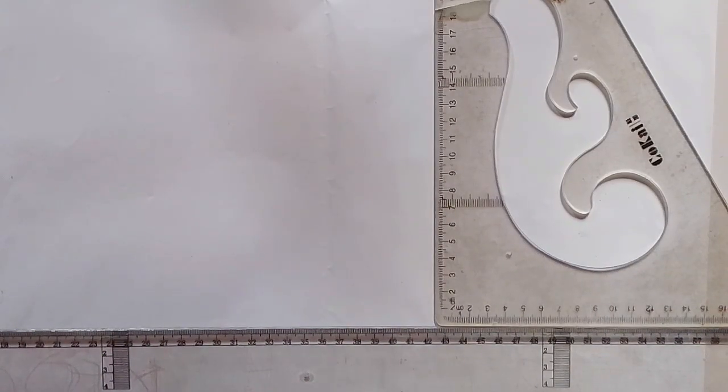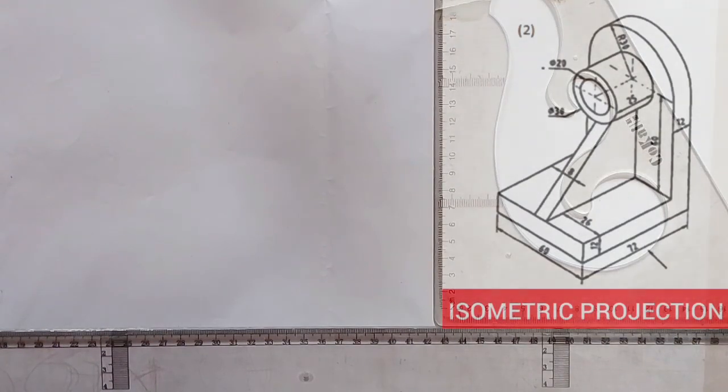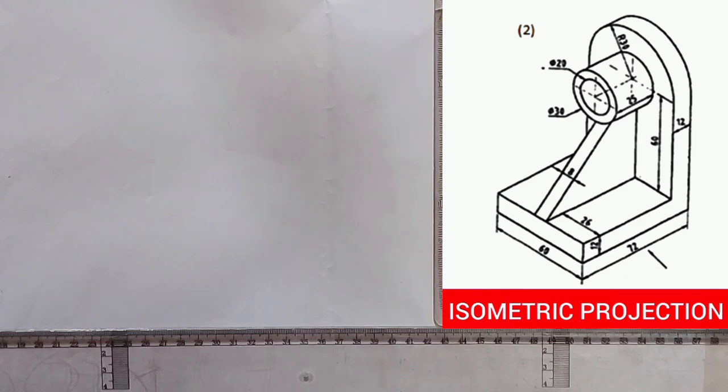For this class, we're looking at how to construct the isometric projection you are seeing at the right hand side of the screen. Let's follow this step by step guide on how to construct that isometric you are seeing on the right hand side of the screen.